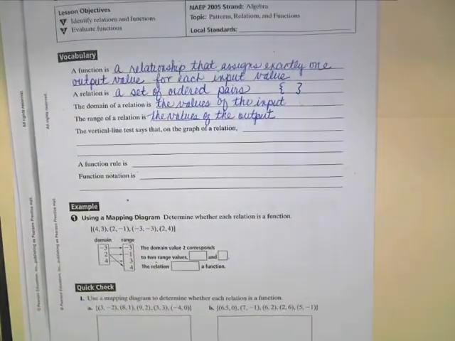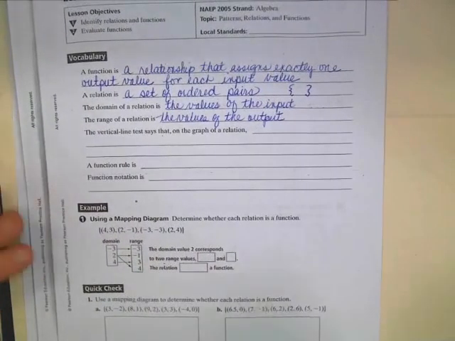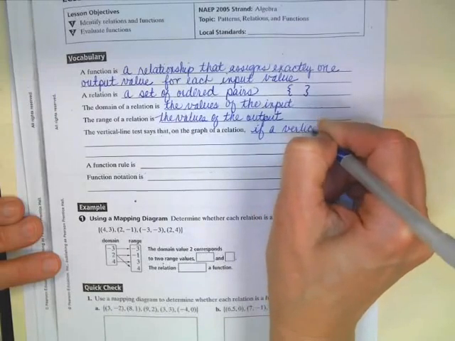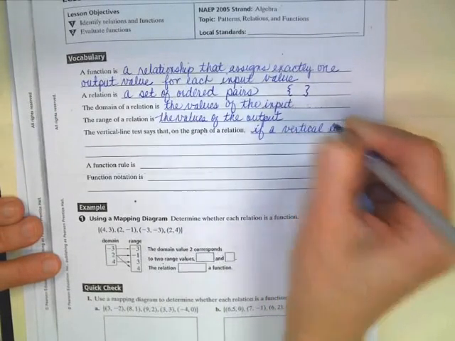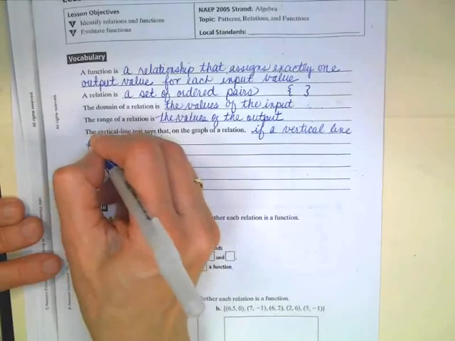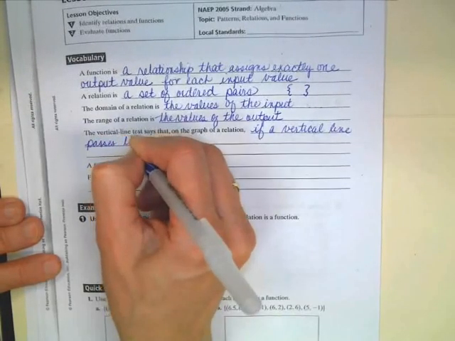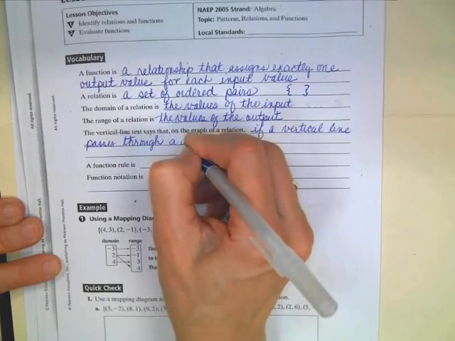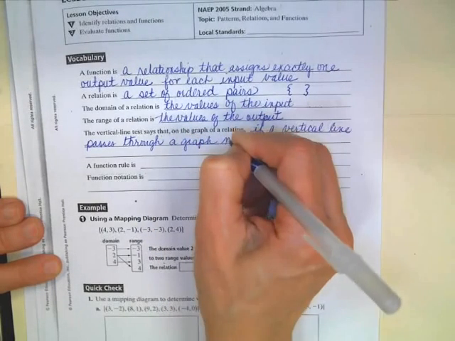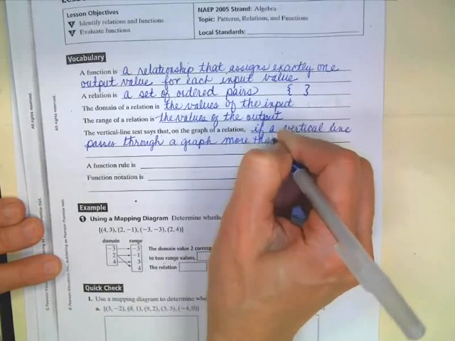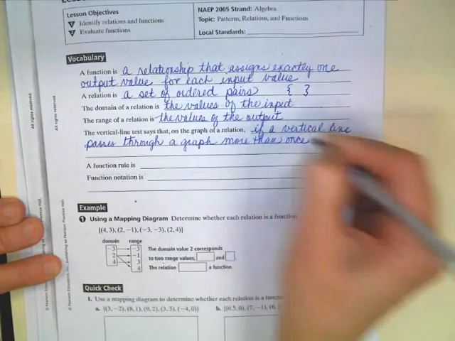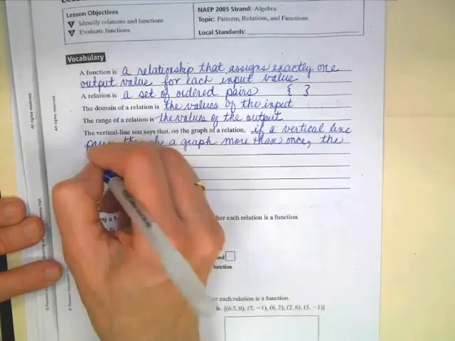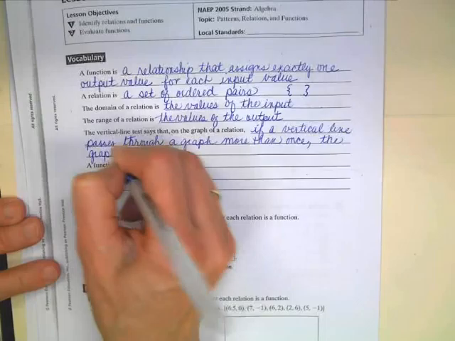Now, the vertical line test says that on the graph of a relation, if a vertical line passes through a graph more than once, the graph is not a function.